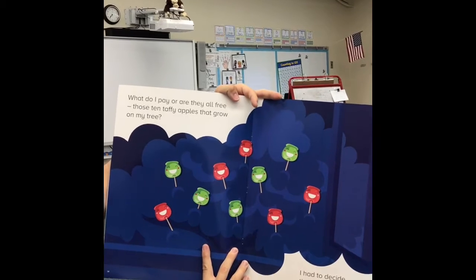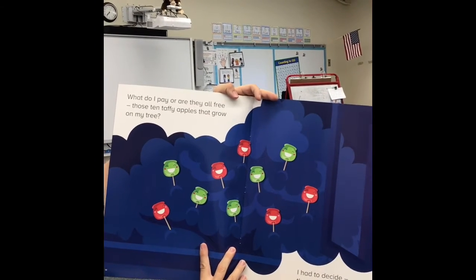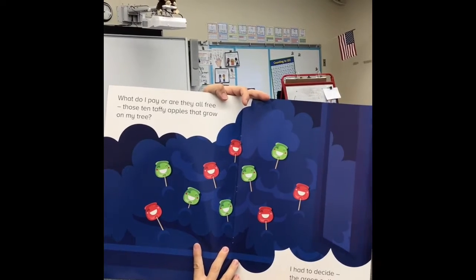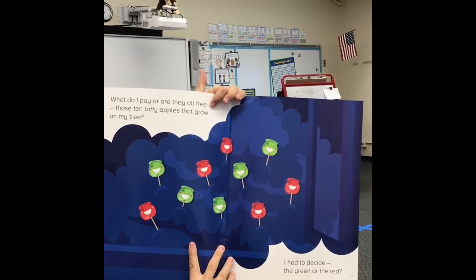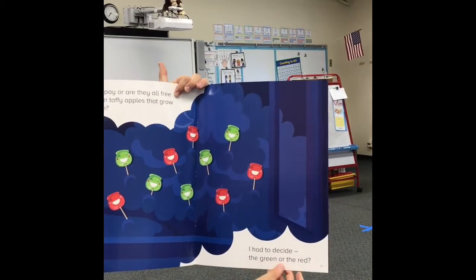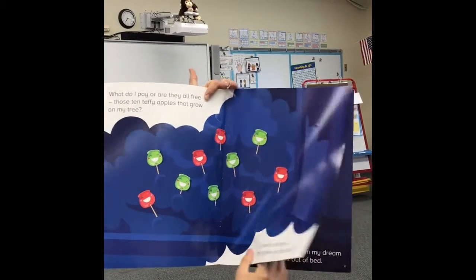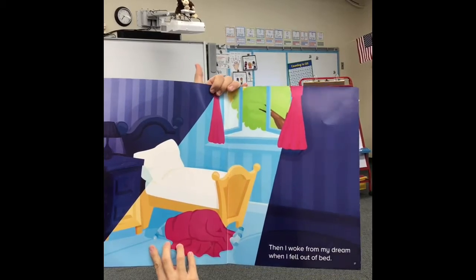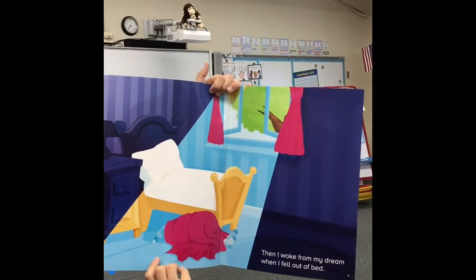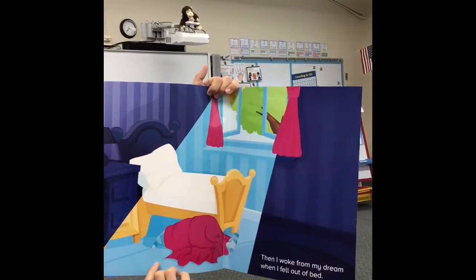What do I pay, or are they all free? Those 10 taffy apples that grow on my tree. I had to decide the green or the red. Then I woke from my dream and fell out of bed. Those do sound like some sweet dreams.